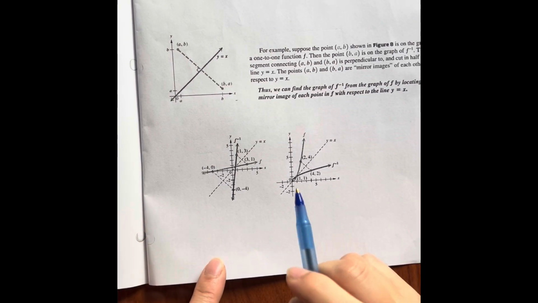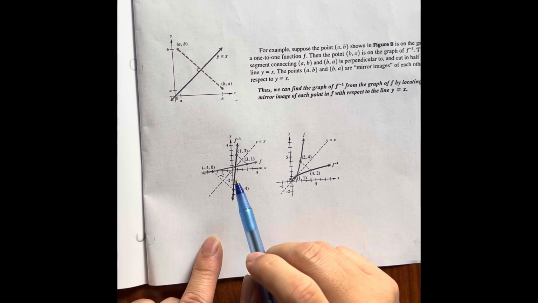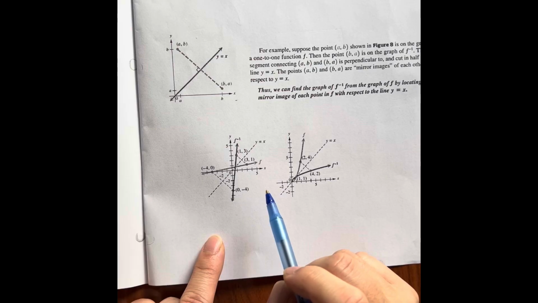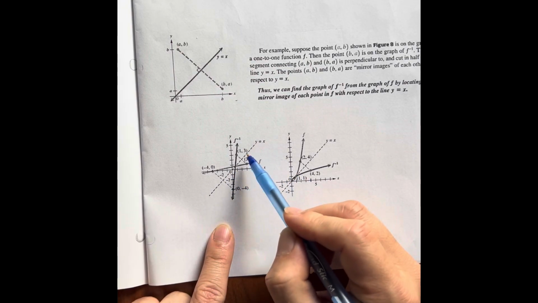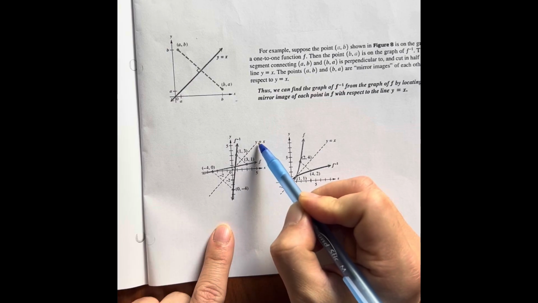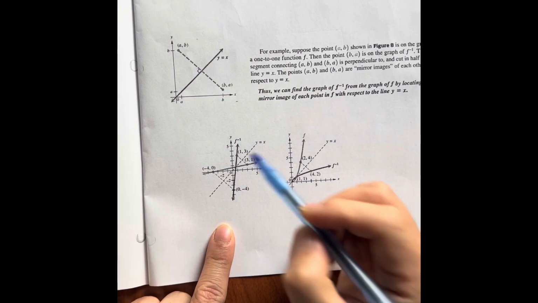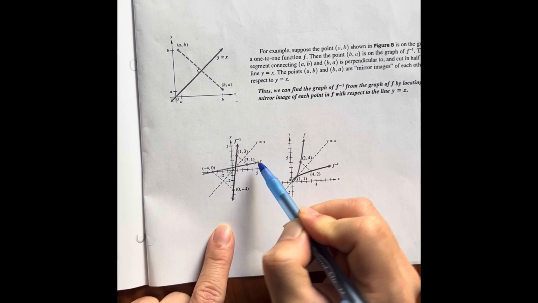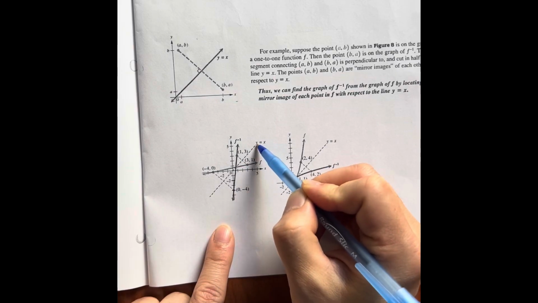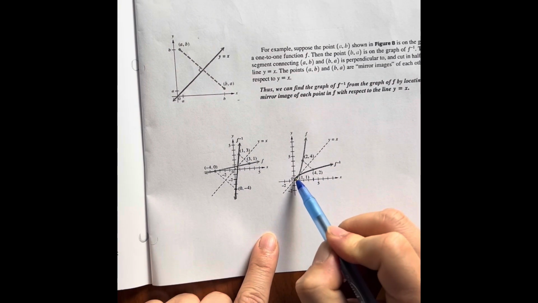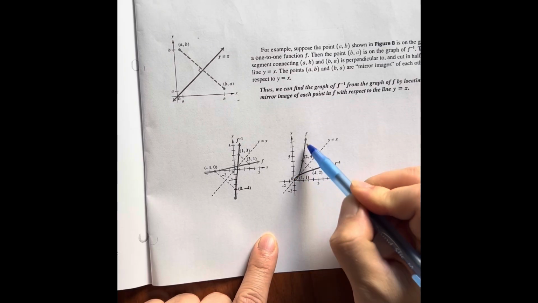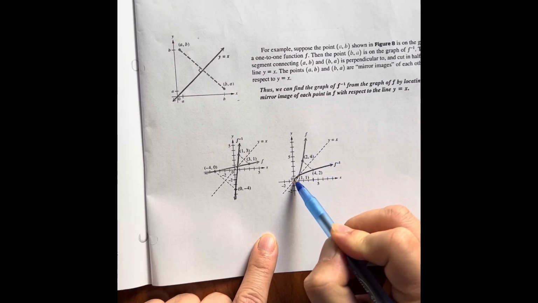So graphically, if two functions are inverses of each other, their graphs are reflections of each other across the line y equals x. So if this line is f, then the reflection of that across y equals x would be this line. So this is the function f, and this is the inverse function.